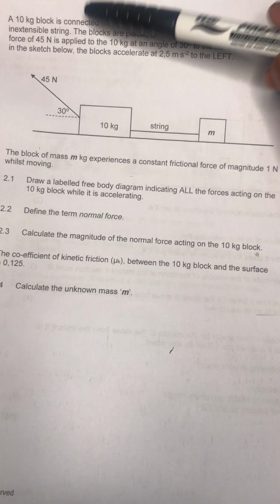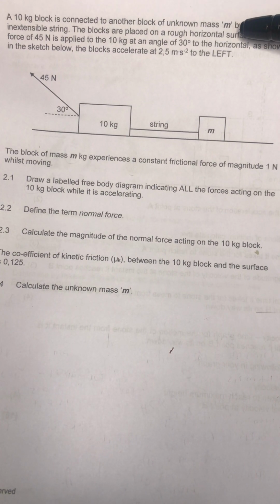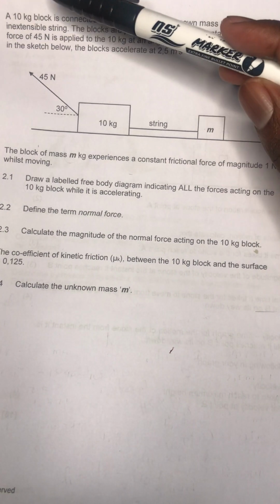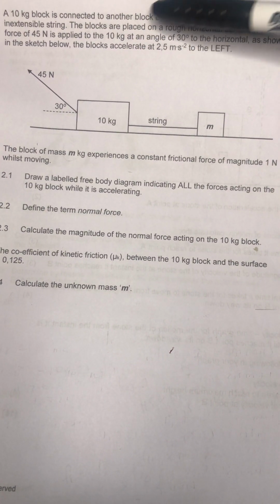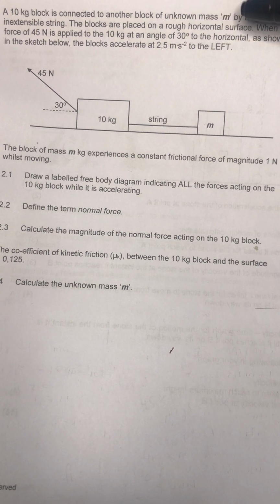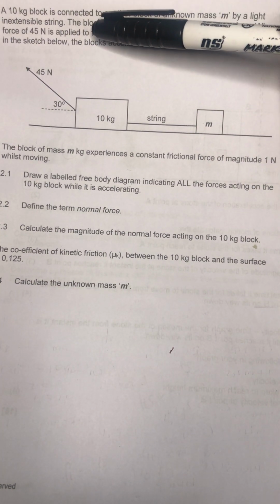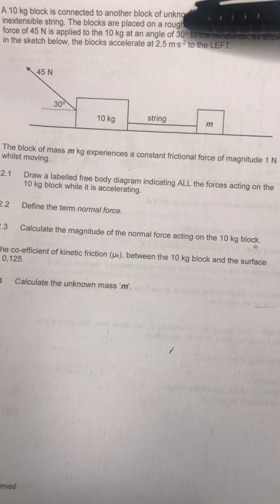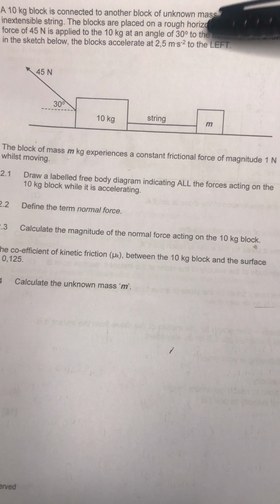by a light inextensible string. The blocks are placed on a rough horizontal surface. When a force of 45 Newton is applied to the 10 kg at an angle of 30 degrees to the horizontal, as shown in the sketch below, the blocks accelerate at 2.5 meters per second squared to the left.